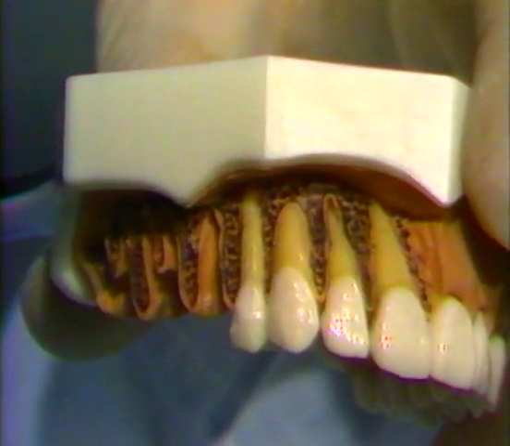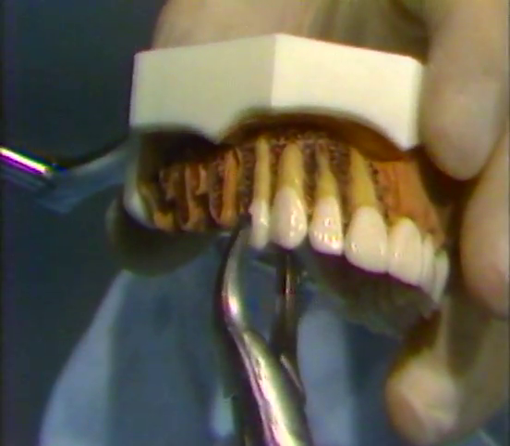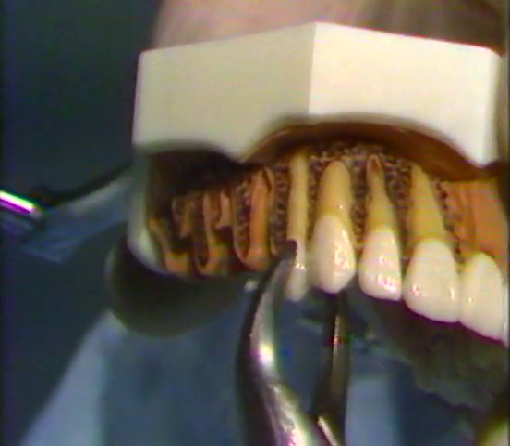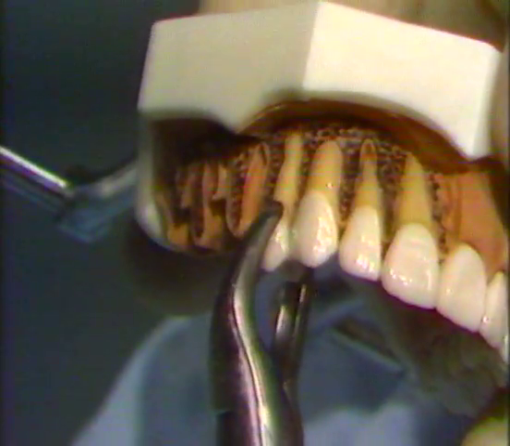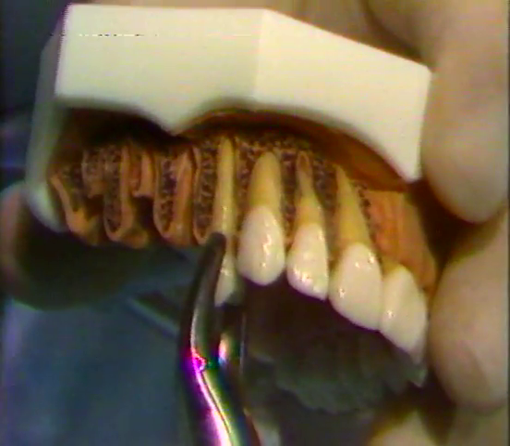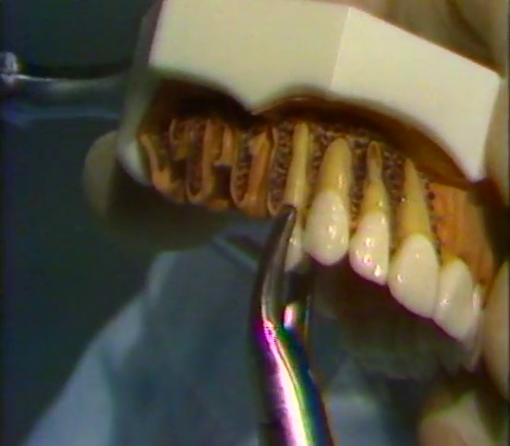The maxillary first bicuspid is a double-rooted tooth. Again, the first step is to properly seat the forceps and gently push up into the socket. The next movement is toward the buccal, then toward the palatal side. This is followed by a downward movement in the long axis of the tooth, resulting in delivery of the tooth.